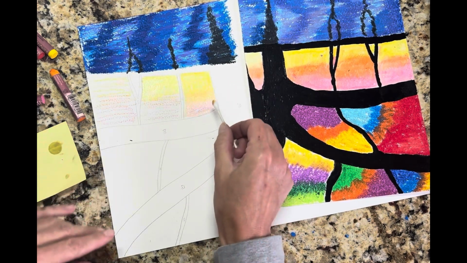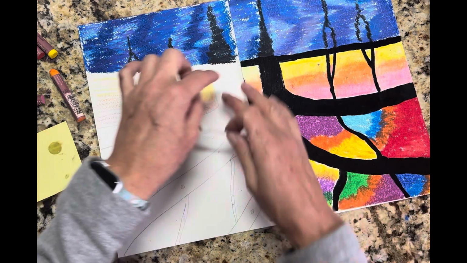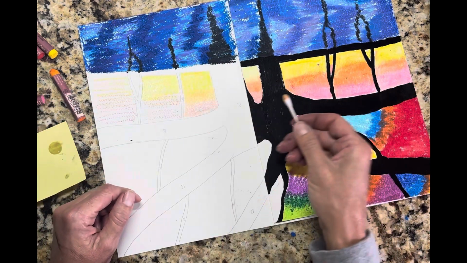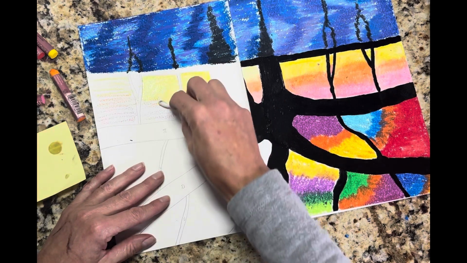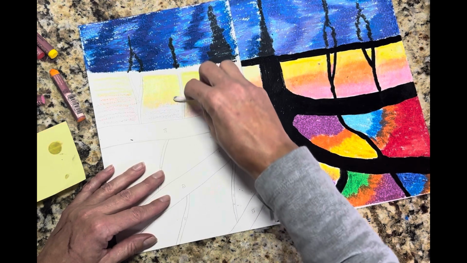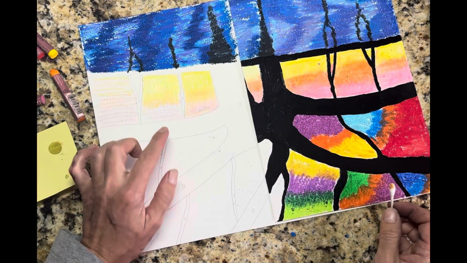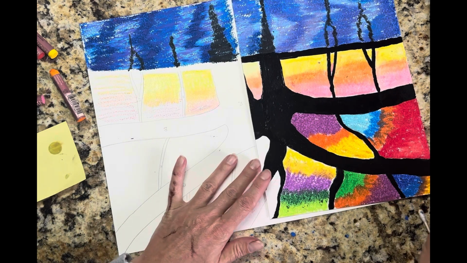Okay, so when you're done doing all of your sections, so it'll be 1, 2, all the way across. It shouldn't take too long because you're doing a really light layer of oil pastel and then you're just blending this a little bit. So this shouldn't take too long for this step, okay? And when you're done with that step, now we're gonna move on to our flaming tree.